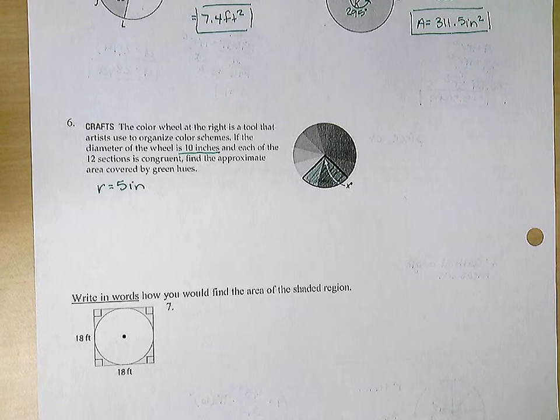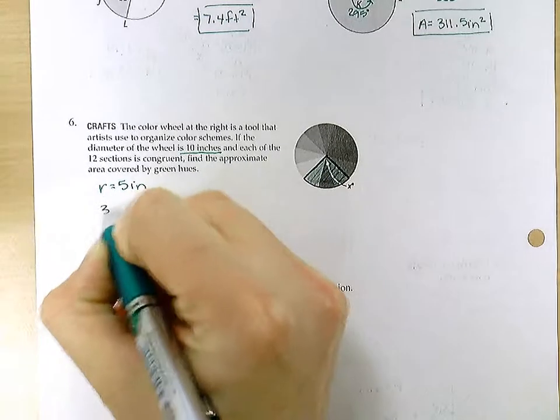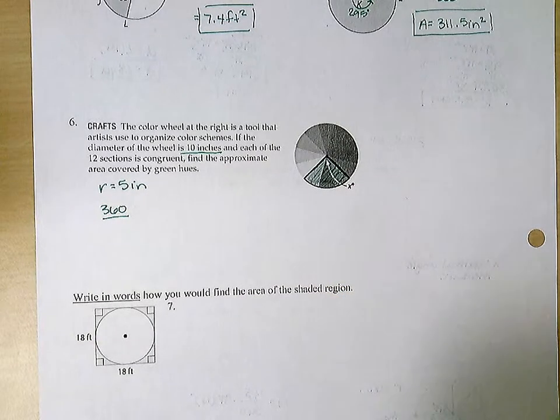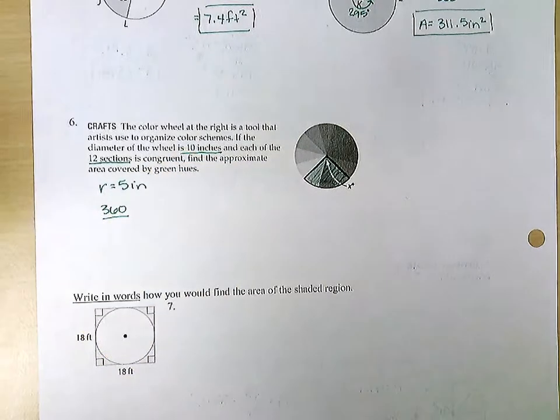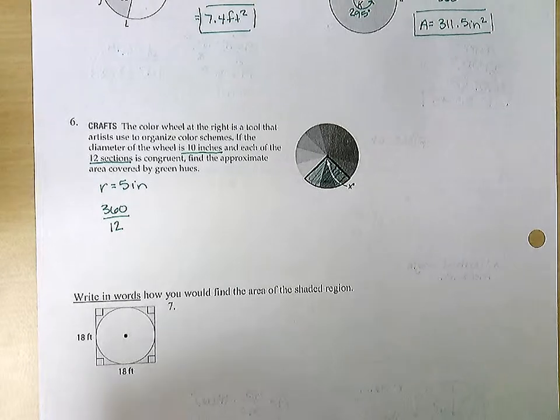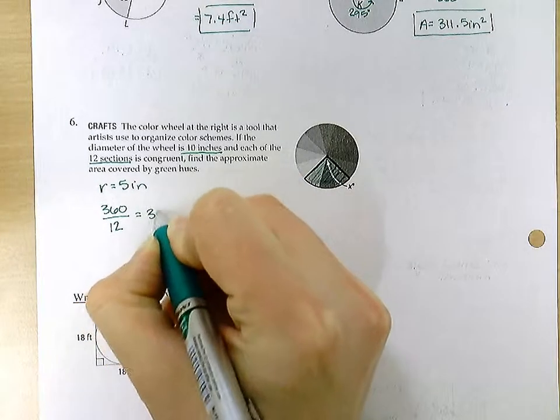So to find one of the central angles, I can take 360 and divide by how many sections there are. There are 12 sections. So 360 divided by 12 is 30.